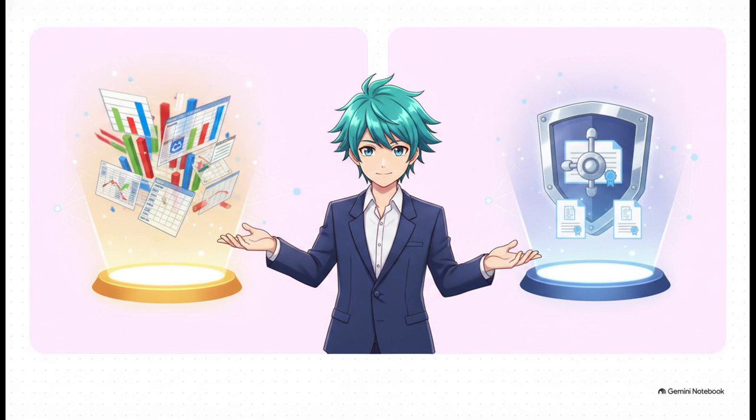But if you need older data, or maybe you need formal documents for a loan application, then you've got to pull the official PDF statements. They keep those on file for up to 7 years.